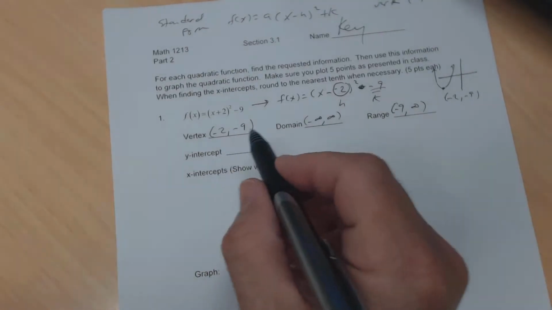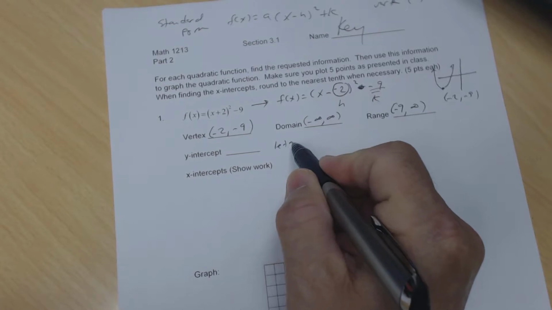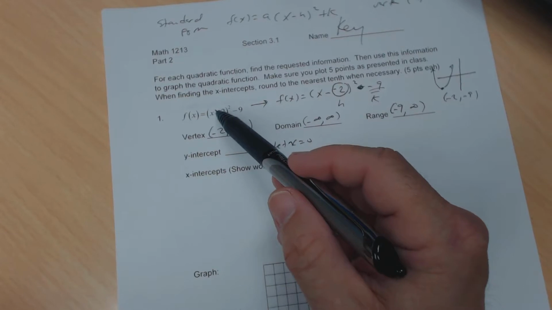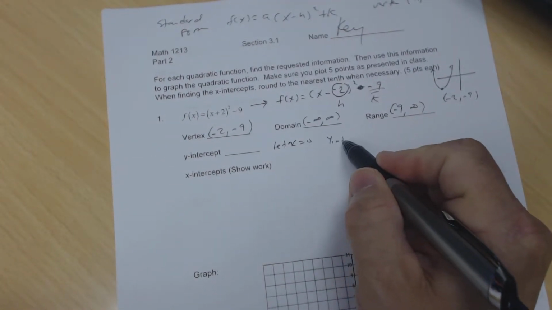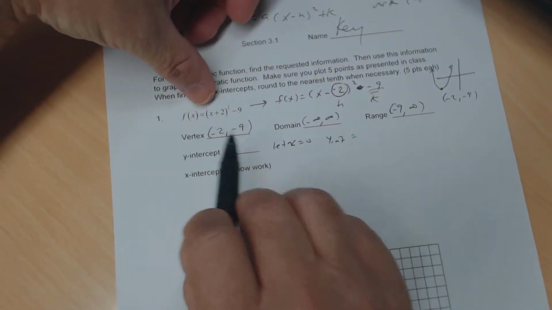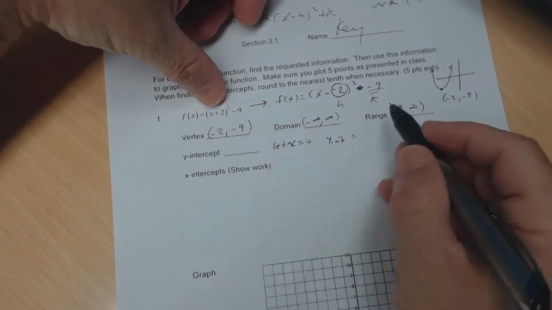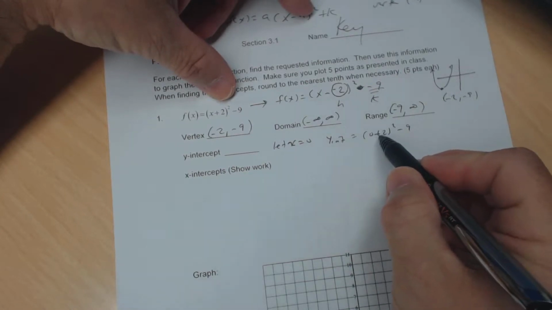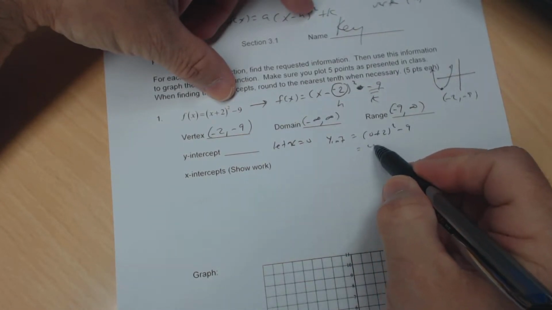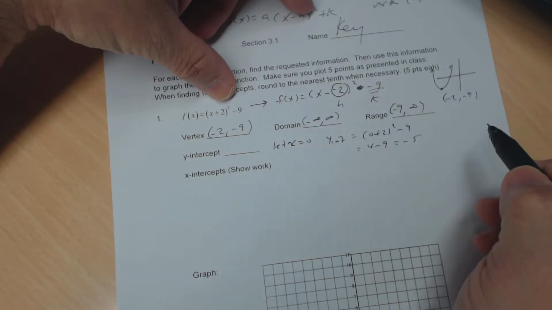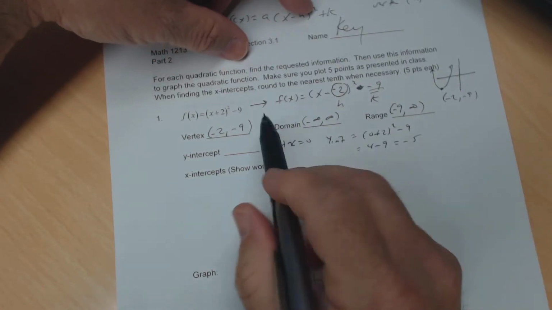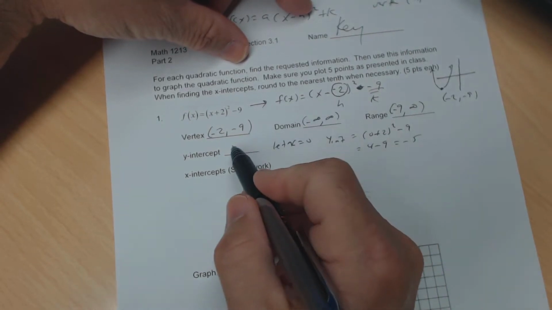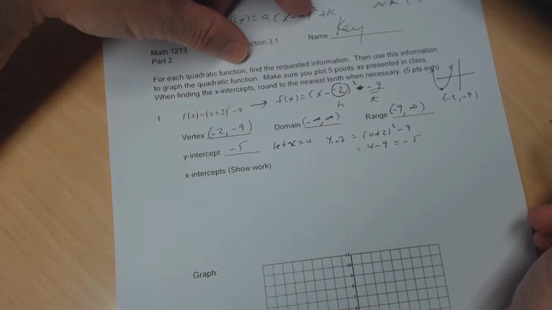Remember, to find the y-intercept, you can let x equal 0. So if I let x equal 0 and I plug 0 back into x, the y-intercept will equal, remember, f of x means the same thing as y. So it's going to equal 0 plus 2 squared minus 9. Well, 0 plus 2 is 2. 2 squared is 4. So I get 4 minus 9, which is negative 5. So the y-intercept is negative 5. Now, it did not indicate to write the intercepts as an ordered pair, so I'm just going to say negative 5. So there's the y-intercept.